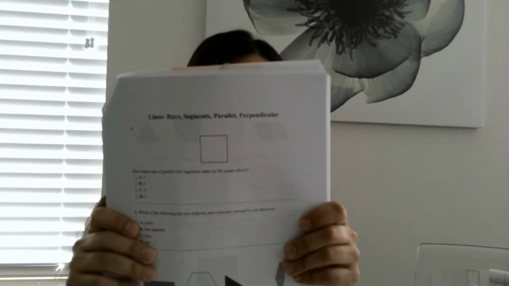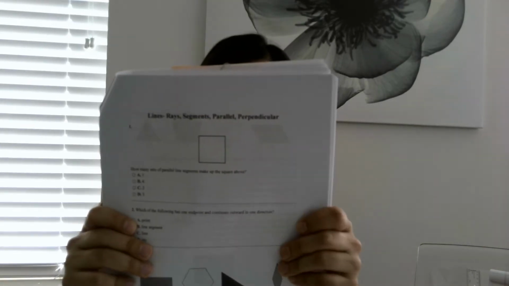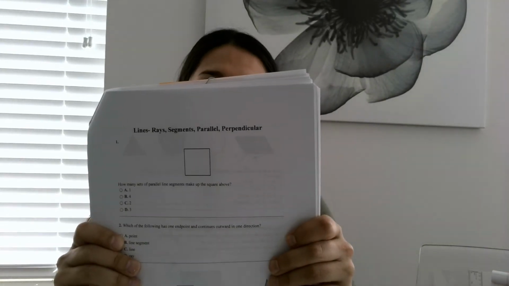So today's lesson is in the packet as well. We're going over lines, so rays, segments, parallel, and perpendicular. There's also vertical, or the intersecting lines. We'll talk more about those later when we go into the next lesson, which will be angles. So for today, we're just working on those four.